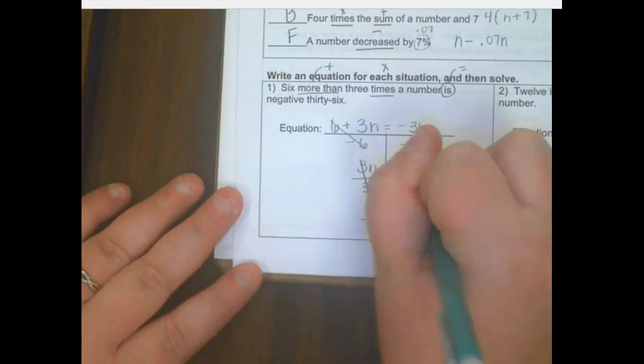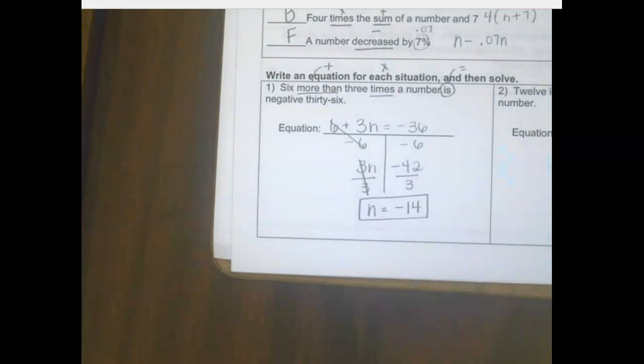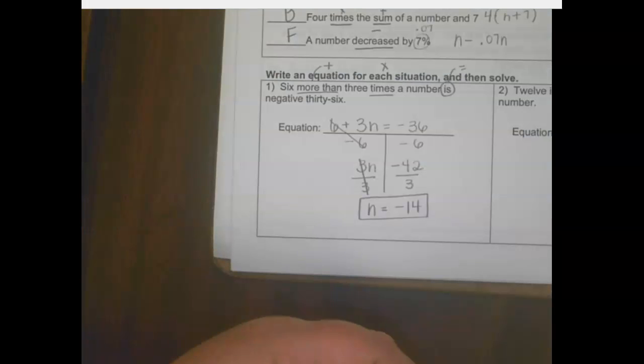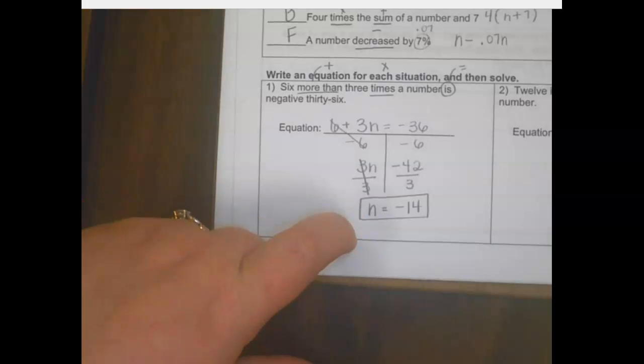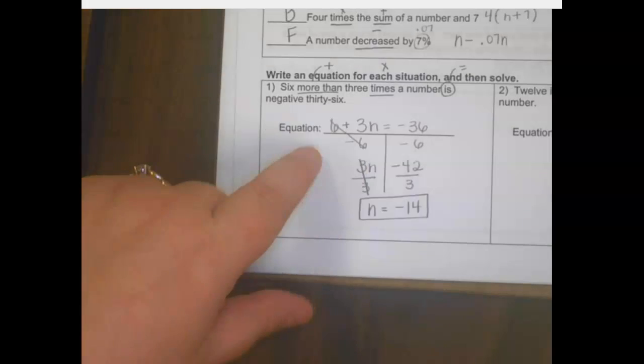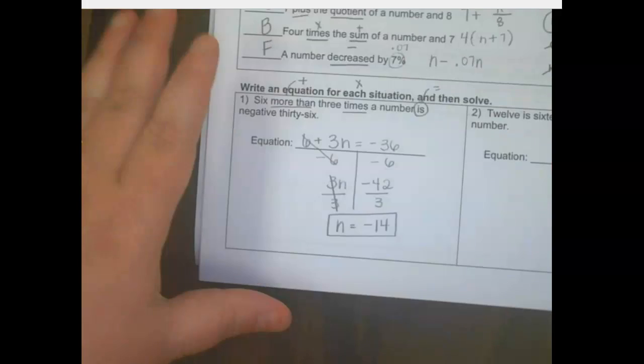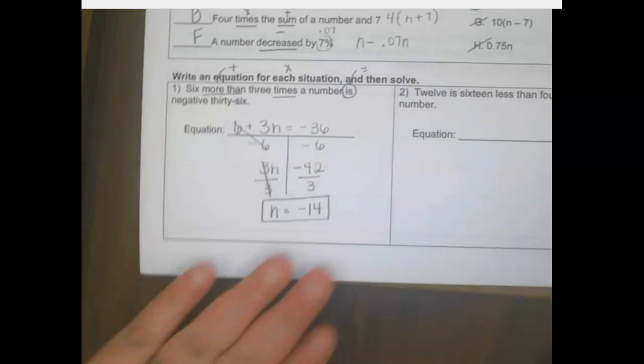You can then plug in and check if you wanted to. There are 2 parts to this question, and I will be grading both parts when it comes to homework, tests, quizzes, assignments. Did you write the equation correctly? Did you solve it correctly? Okay. Questions on that one? No? All right. Let's go ahead and set up number 2 together.